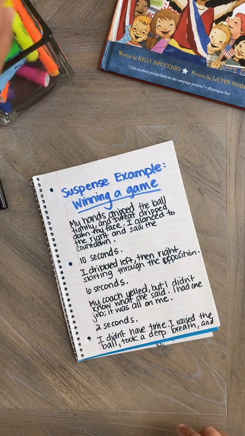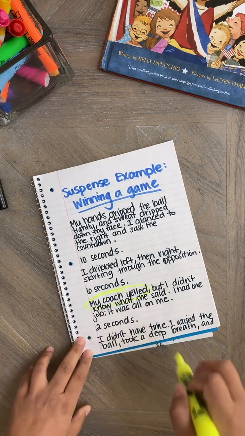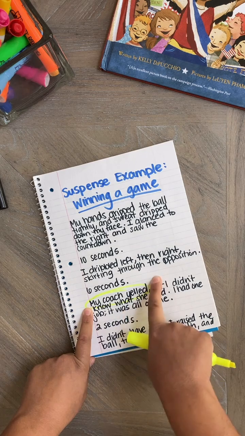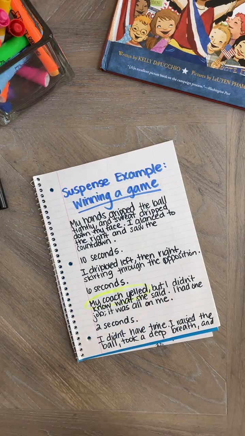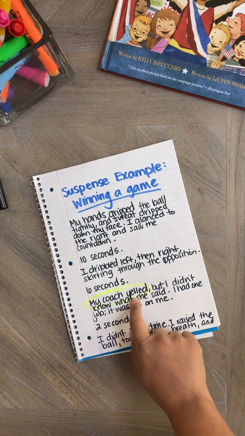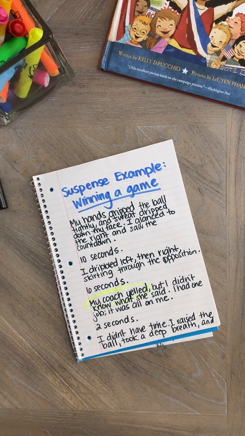So if I was doing a conference with a student, I would say, okay, so my coach yelled. This could be an easy place for you to put in what the coach actually said. So if you have an idea of what I could make my coach say, go ahead and comment it, and I'll see if I can find it. I'm not sure. This is my first live, and I'm not sure where I can see people's comments. If you have something that I can say for the coach yelling, go ahead and comment it, and maybe we can decide together what the coach is going to yell.